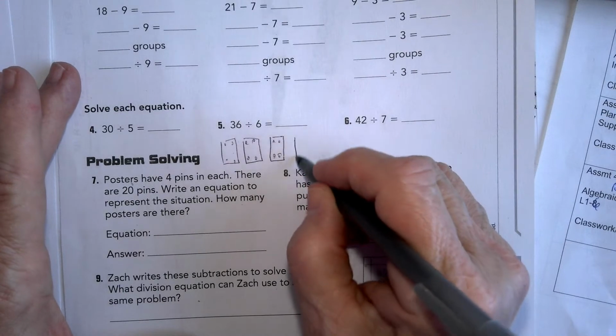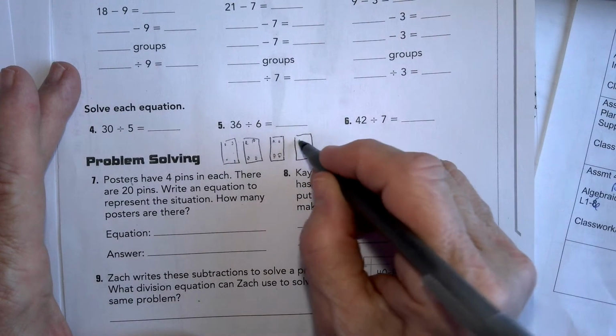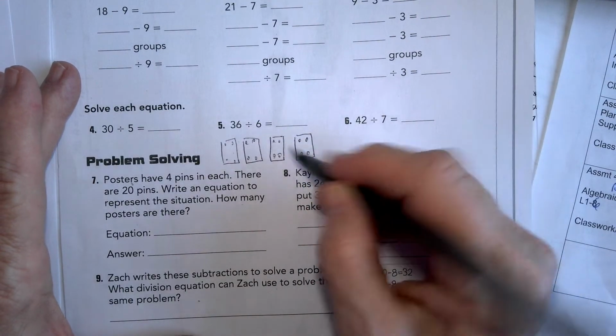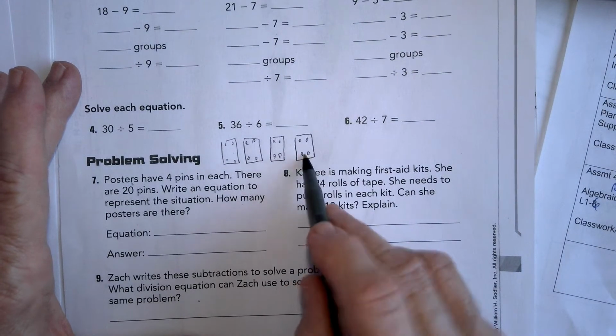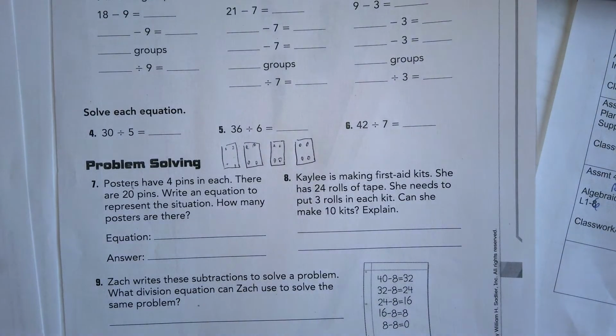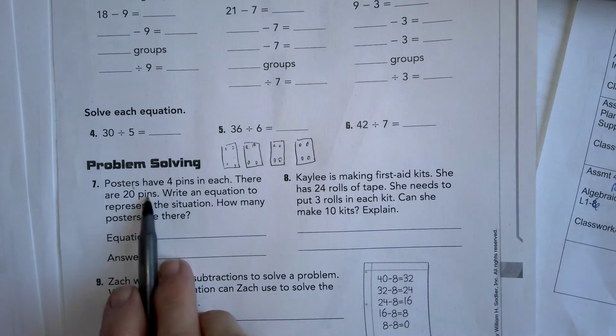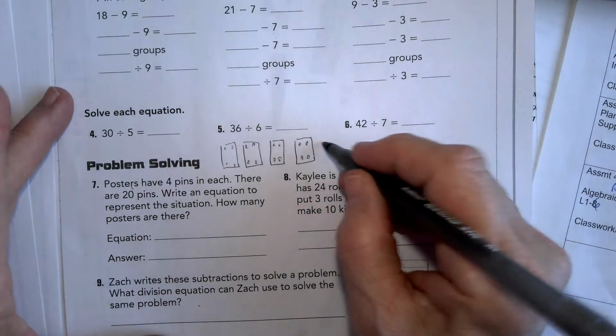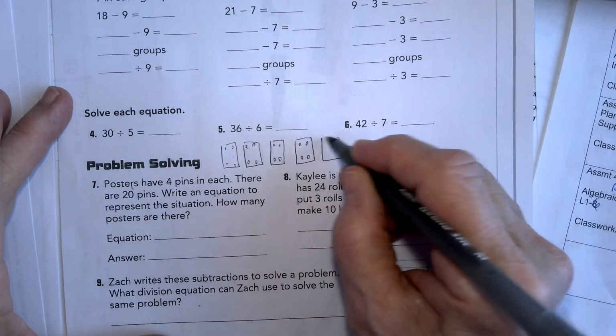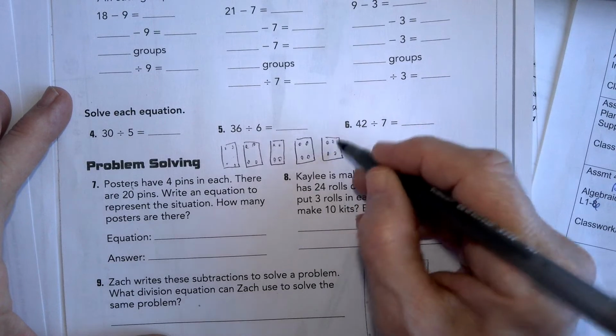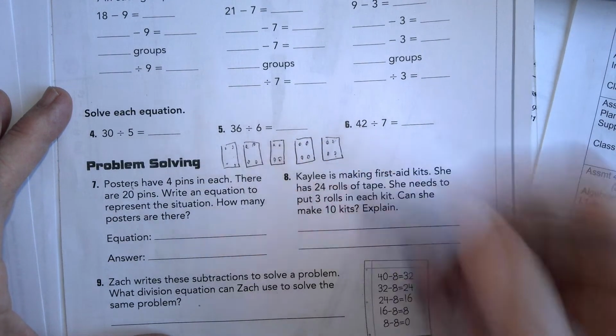So we're at 12. So think about that when I ask you this one. So here's another poster. This was 12, but now we're adding 4 more pins. How many is that? 16. Are we there yet? No, because we need 20 pins. So we're at 16, 17, 18, 19, 20. Are we there yet? Yes.